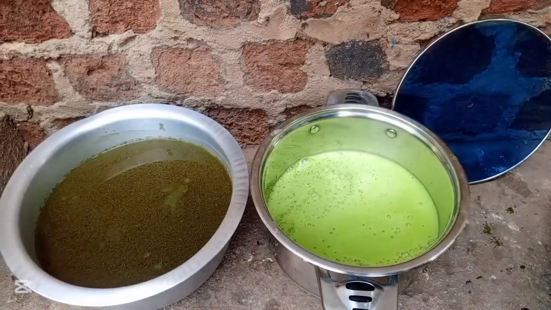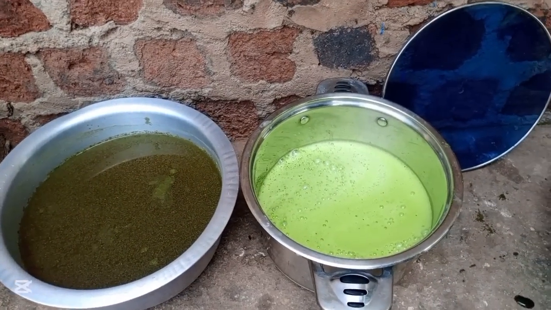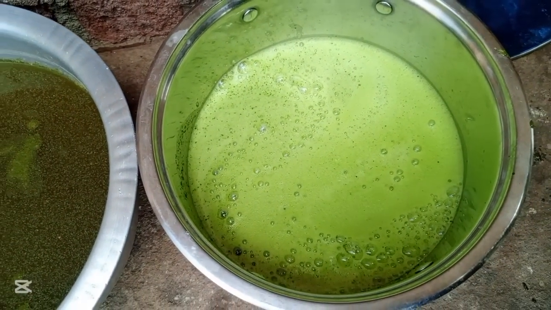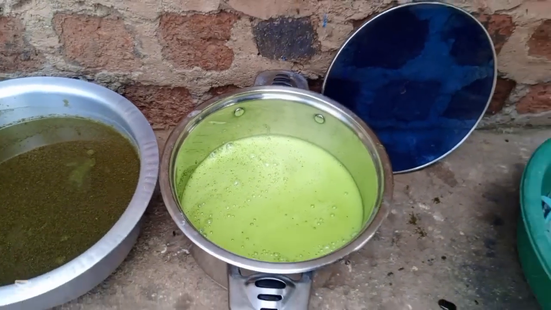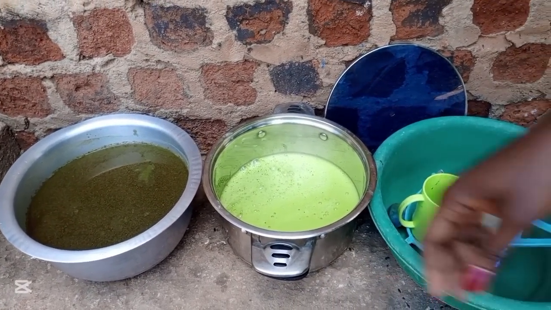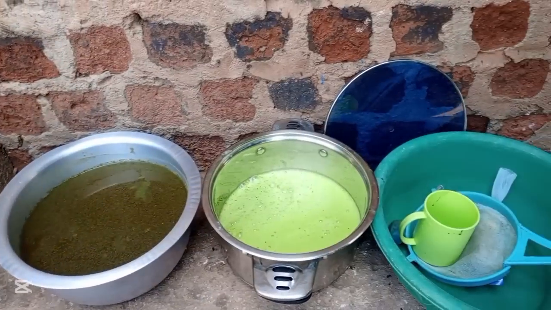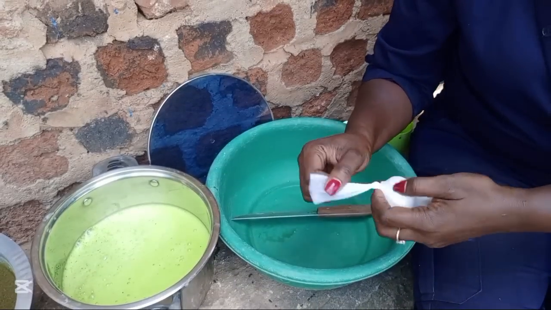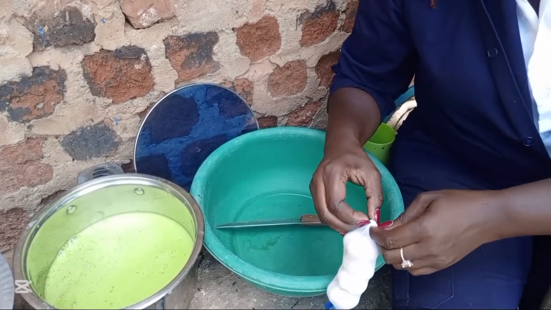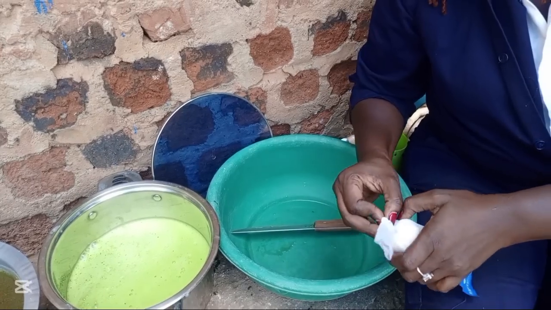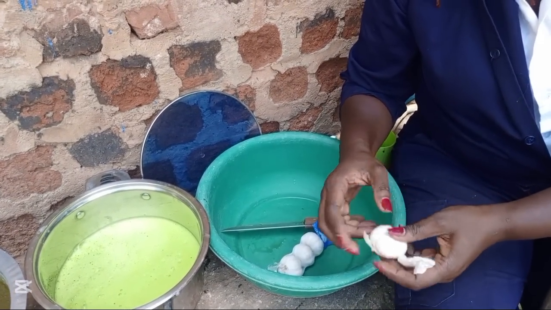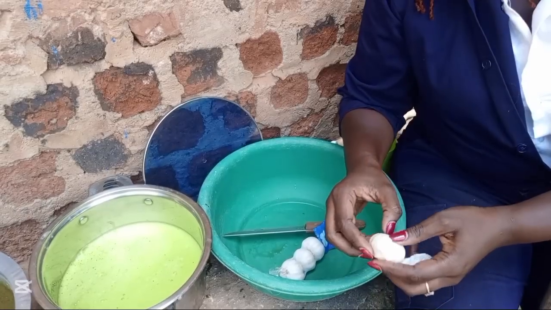After that, we are going to work on the garlic. So for the garlic, we are not going to blend it. We shall just pound it, because for it, it is very easy actually to pound. And we are going to use, each 1 liter, we shall add 2 cloves.